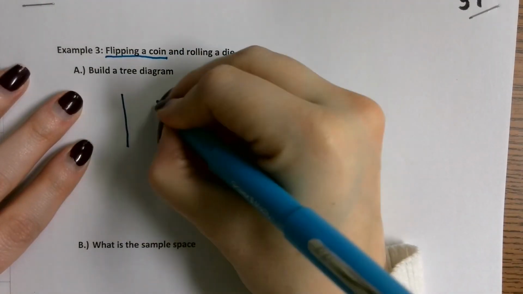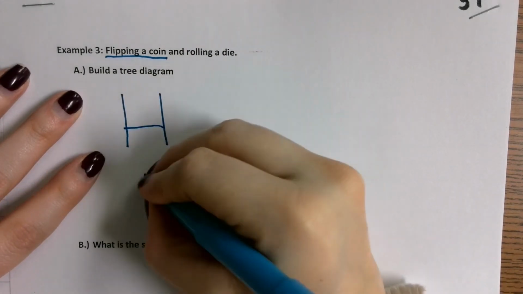Flipping a coin, rolling a die. How many activities? 2. We got 2 activities here. So who can raise their hand and tell me what should be my large portion of my tree? What should I put here for the large portion? What do you think, Olivia? The coin, okay. And what are the options for the coin? Heads and tails. So we're going to go ahead and do the coin in blue. So we'll put the options heads, tails.